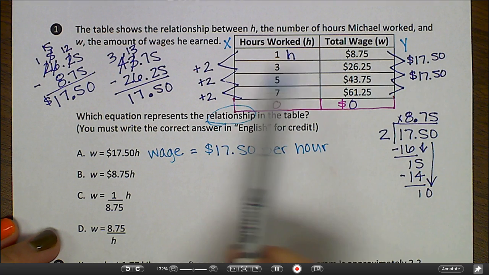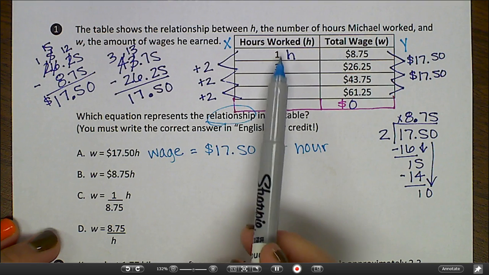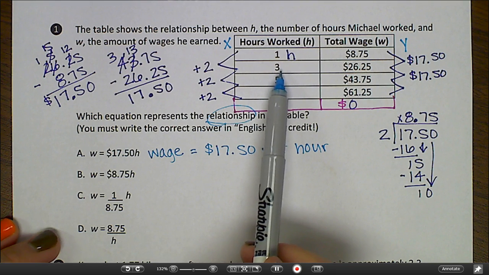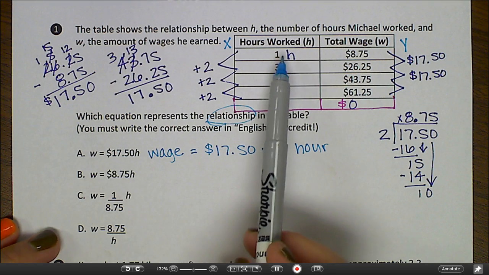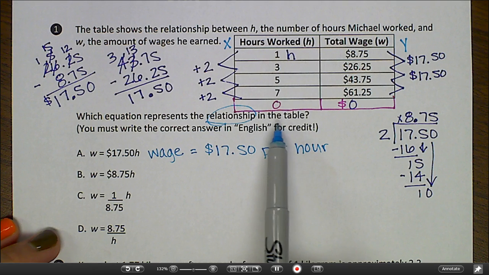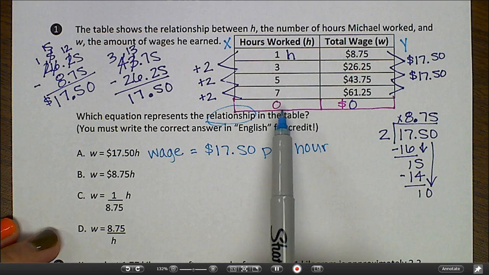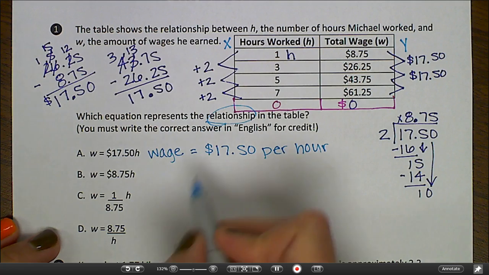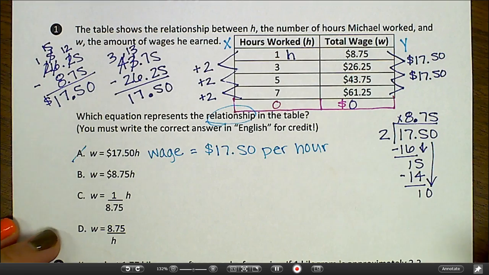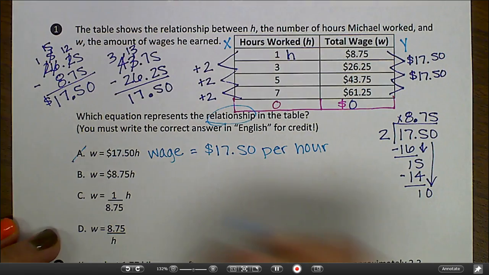that we have to actually divide it by the 2 hours that we increased here. Remember, when they're giving us a table, they don't have to give us all of the x values. They can just give us whichever ones they want. So if they want to skip around like this, that's fine. So we know it's not that because he does not make $17.50 in 1 hour. He makes $17.50 in 2 hours.